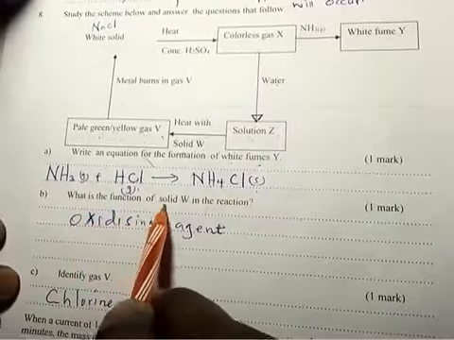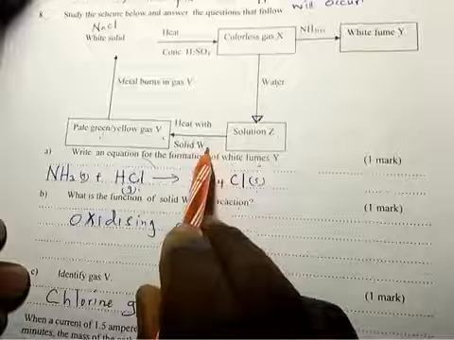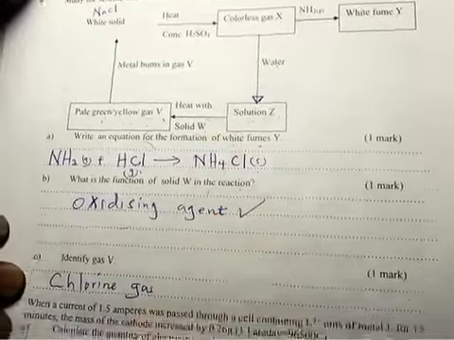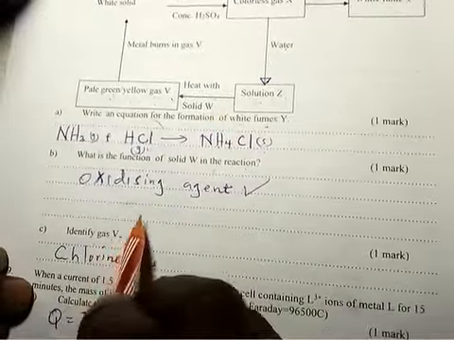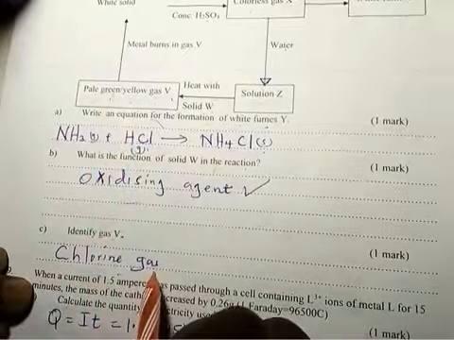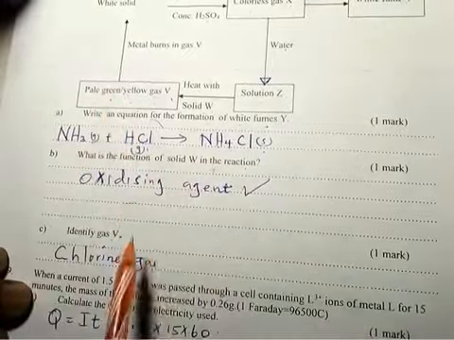What is the function of solid W in this reaction? It is used as an oxidizing agent. Identify gas V. Gas V is chlorine gas, you can know that from the color.